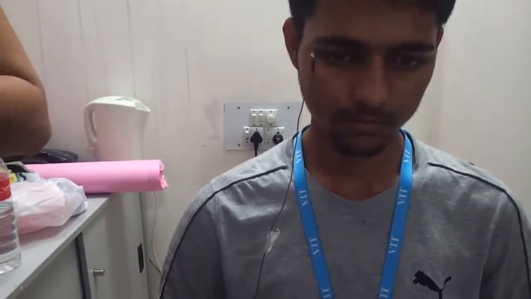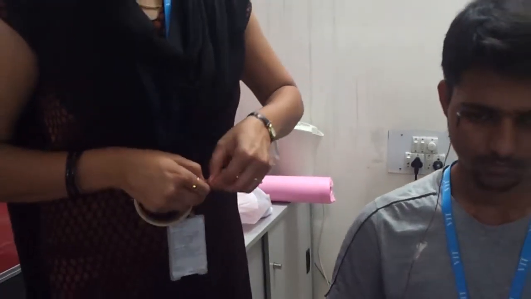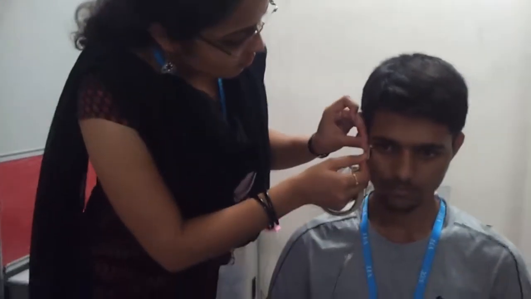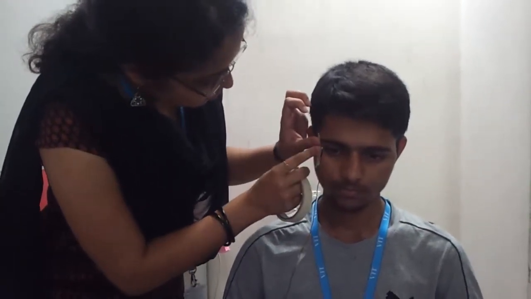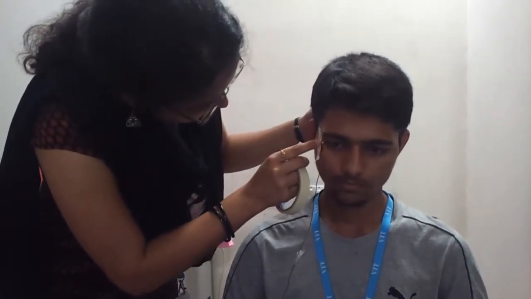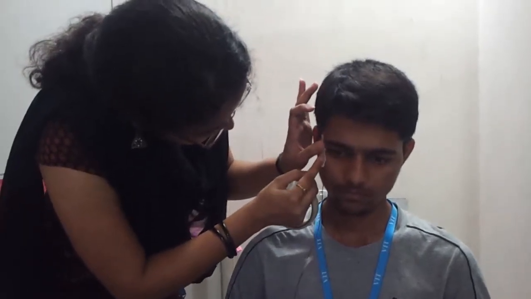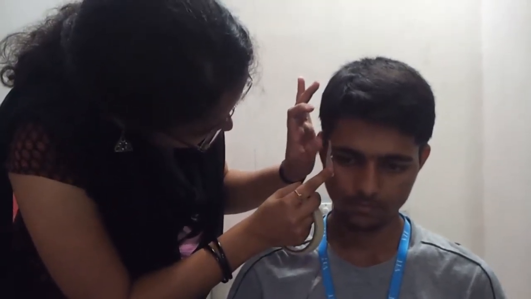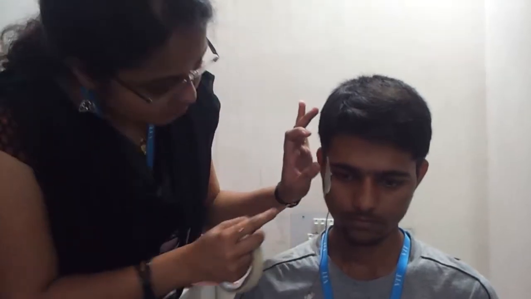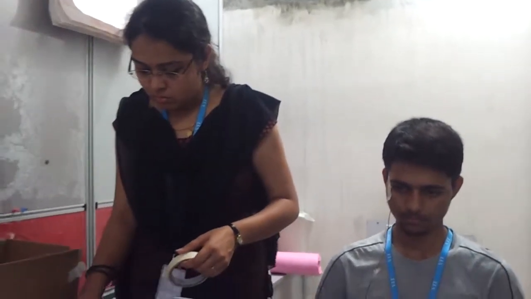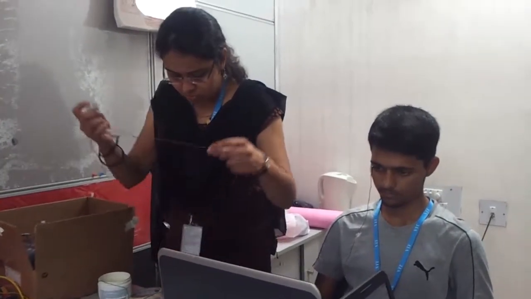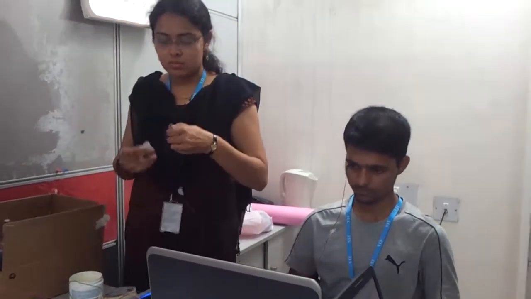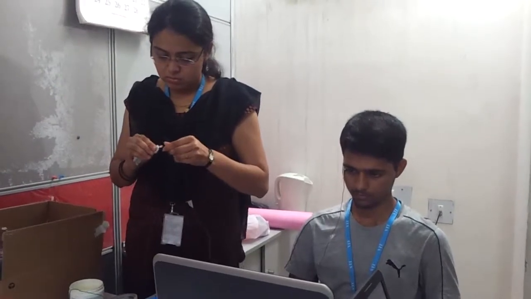Here I secure the electrode on one side of the eye. Since the electrodes are connected to the differential channel, the difference in the movement is recorded.